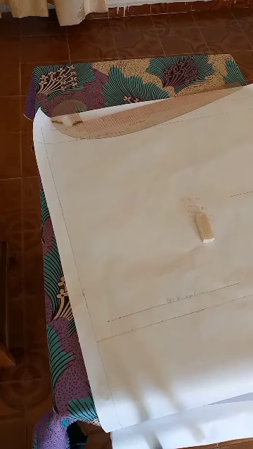How to draft a basic bodice pattern. We are starting with the back, and there are some formulas that you must make use of before you get your pattern drafted.